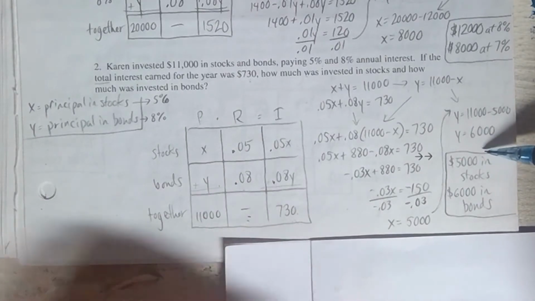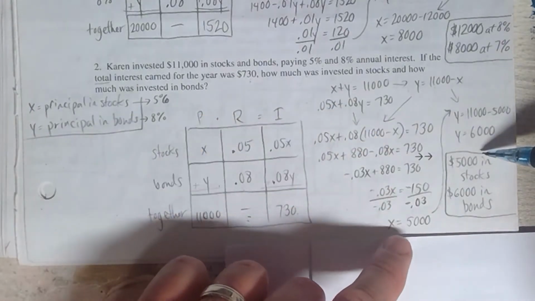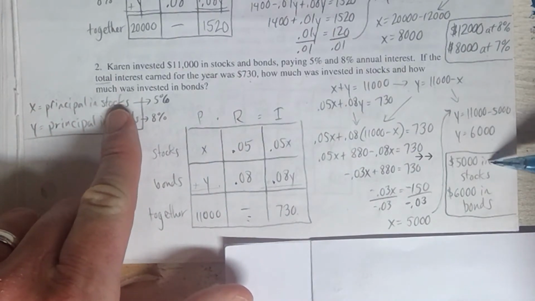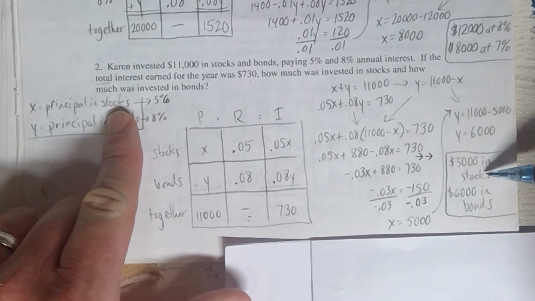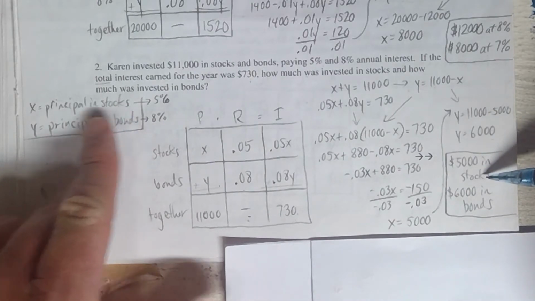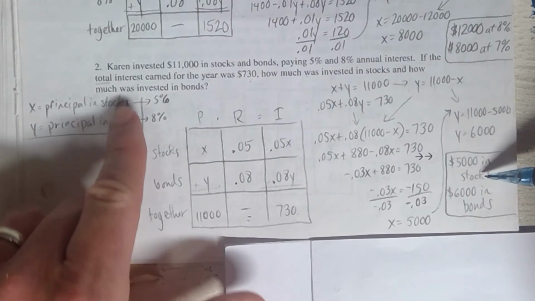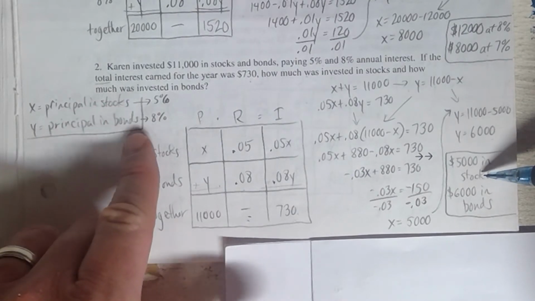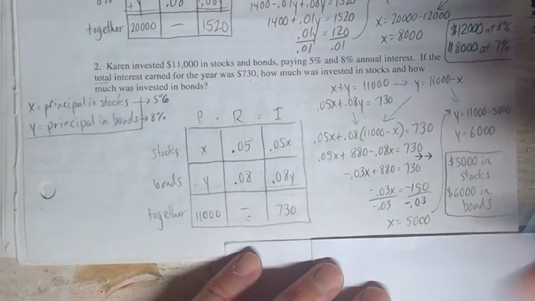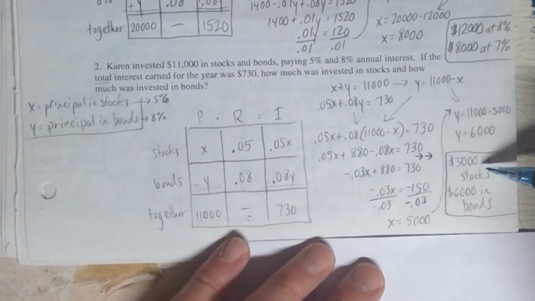Since 5,000 was the X, and since X was the stocks, you could also say 5,000 at 5% if you want, same thing. But I said 5,000 in stocks. The important thing is that you tell me the difference. You could either say one is stocks and one is bonds, or one is 5% and one is 8%. What's important is you tell me which one is which.